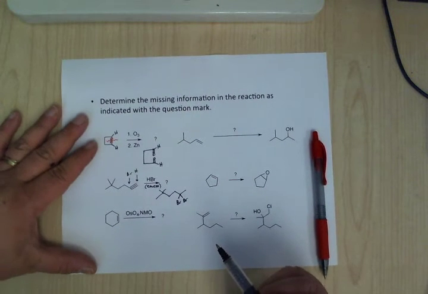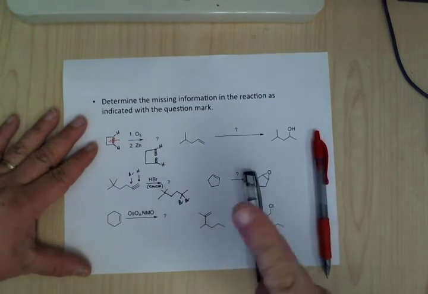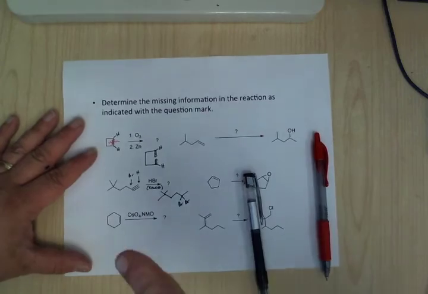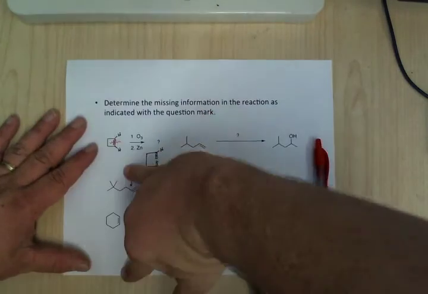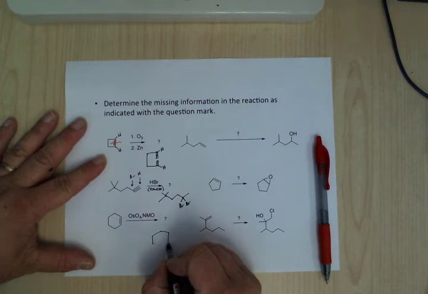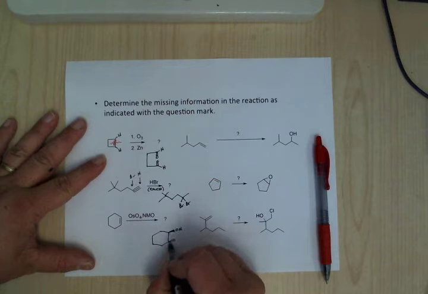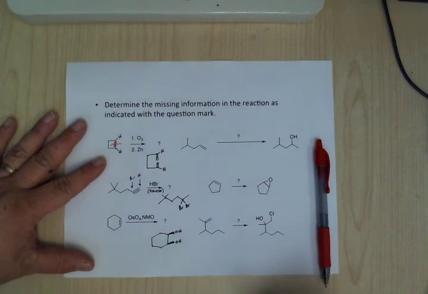Now for this one, osmium comes in and it adds OHs, but because it comes in like this, bang, it's going to add them on the same side. Like that.